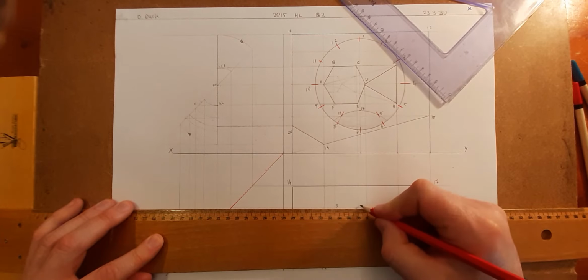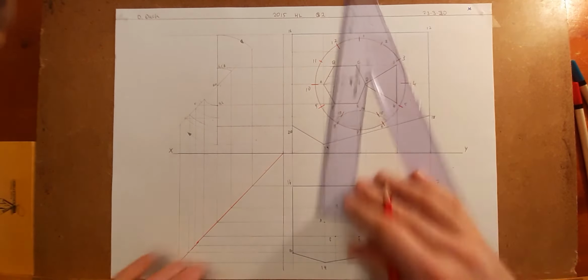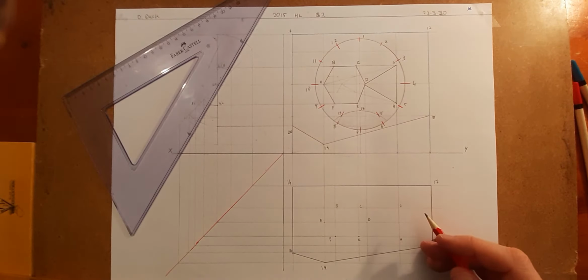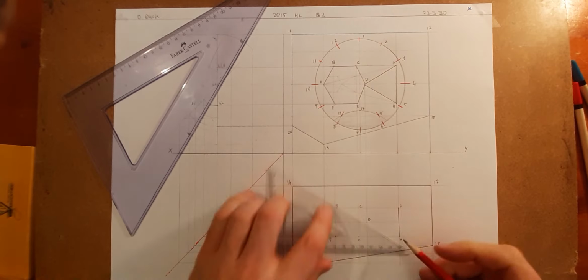Give me B, C, and G. And I'm going to go ahead now and I'm going to join these up. Helps with the visualization as well.